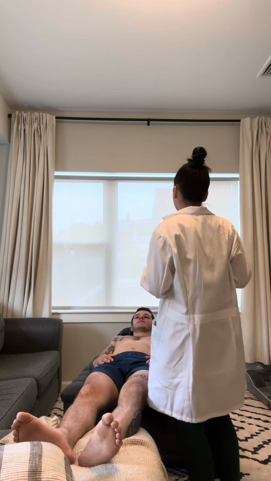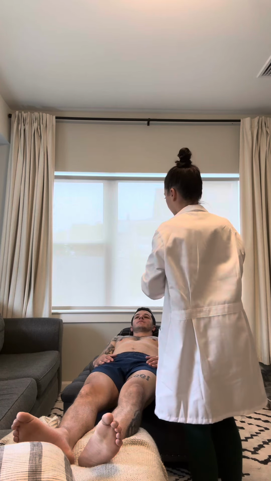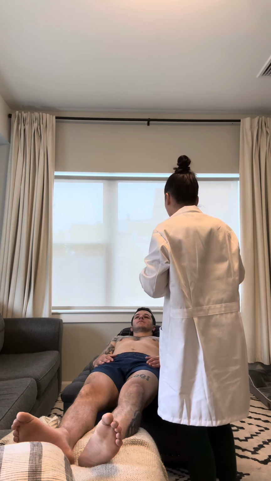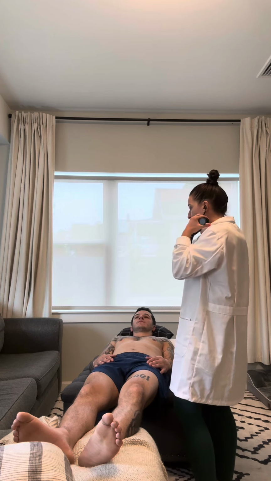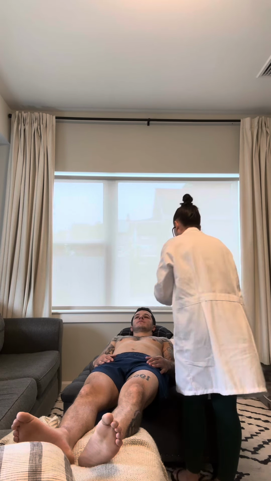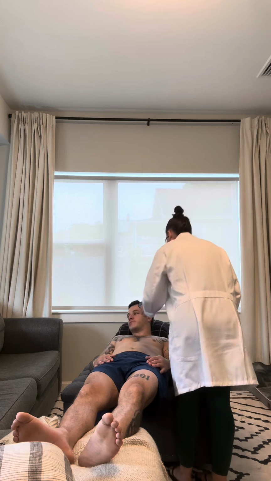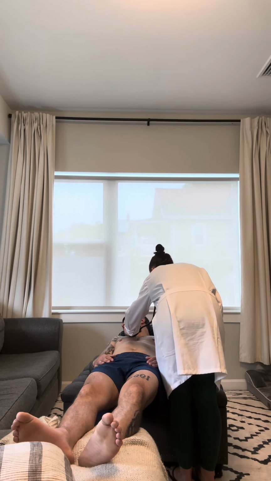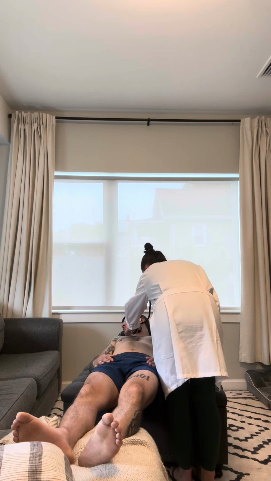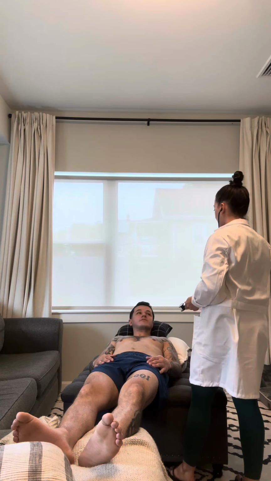So now we're going to move on to auscultating. What I'm going to do first is assess for any carotid bruits. So I'm going to use the bell of my stethoscope. Can you turn your head to the left for me? Good. I don't hear any abnormal findings. I don't hear any abnormal turbulence. Can you turn your head to the right?